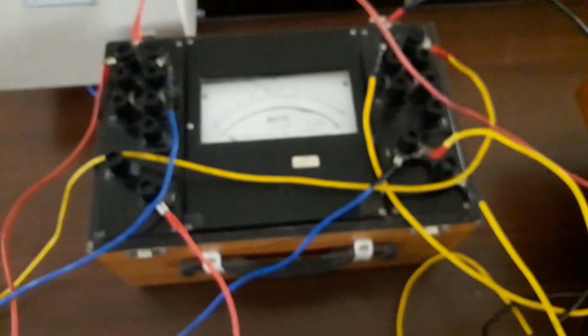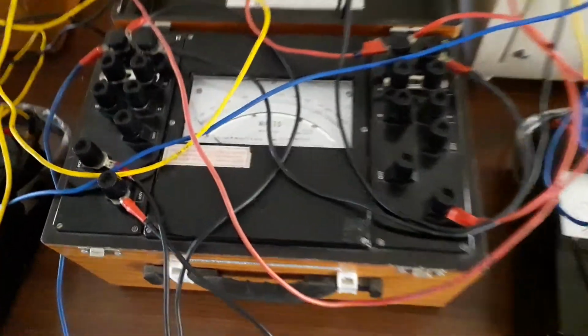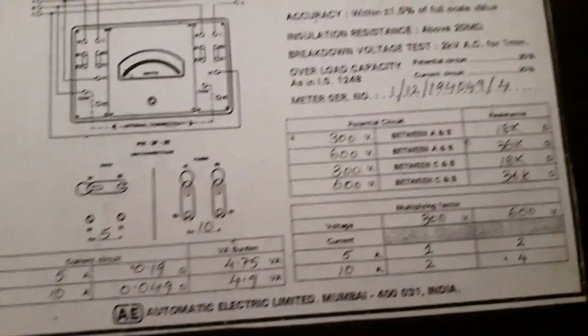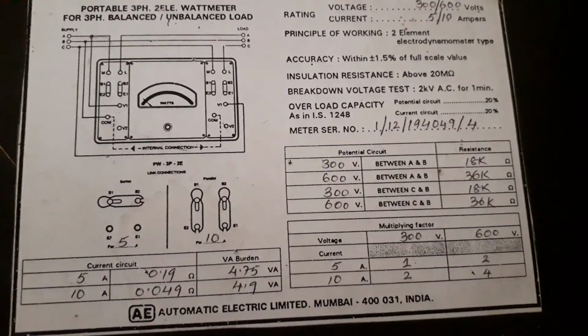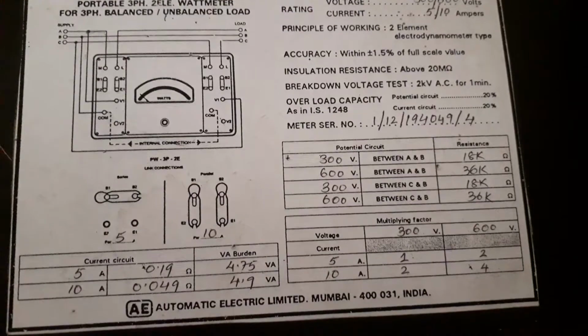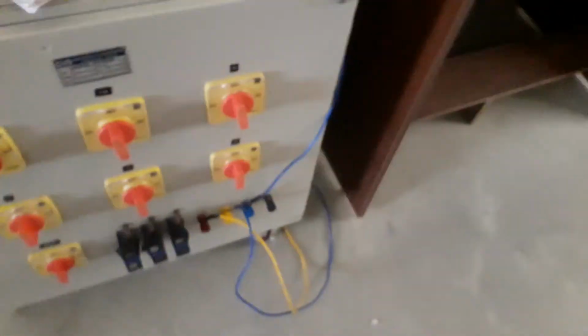So you have to put this wattmeter on the primary side, and similarly for the secondary side you have one more double element wattmeter. In that they clearly mention the multiplication factor and all. What is the multiplication factor for 5 amps and what is the multiplier for 10 amps? And you have to connect the voltmeter and the ammeter, and finally you have to connect this to the load, the secondary side which is connected to the load.